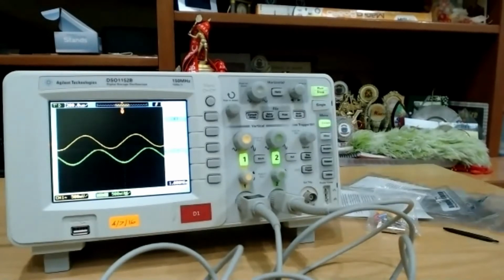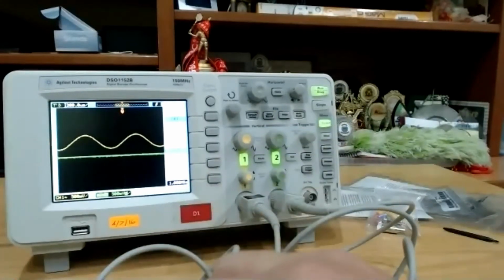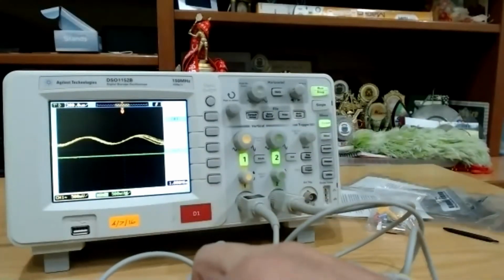Okay, another thing I want to point out is the trigger. Let me go into this yellow waveform here.